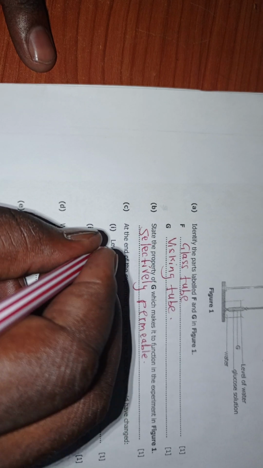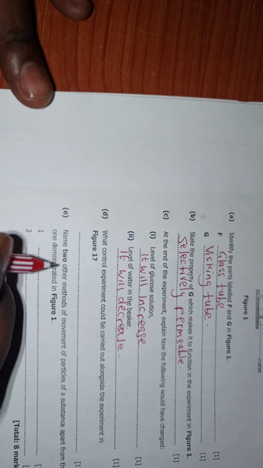What will happen to the level of the glucose solution? The glucose solution here in the Visking tube will increase. You can say it will increase or rise, just the same. Then the level of water in the beaker will decrease or reduce. Decrease or reduce is the same. Then I'll go to Question D.